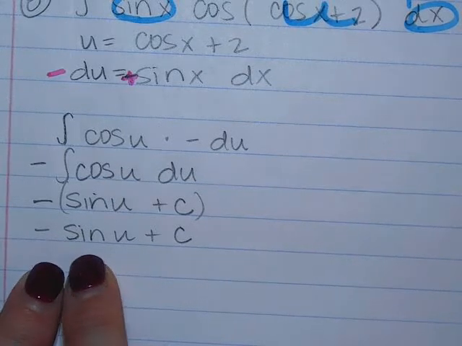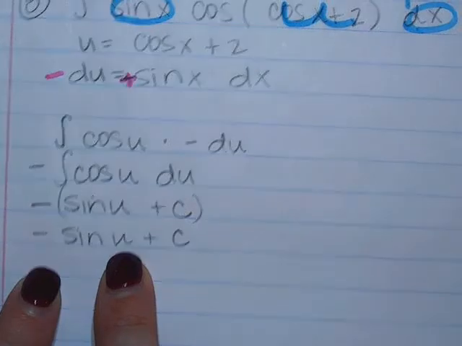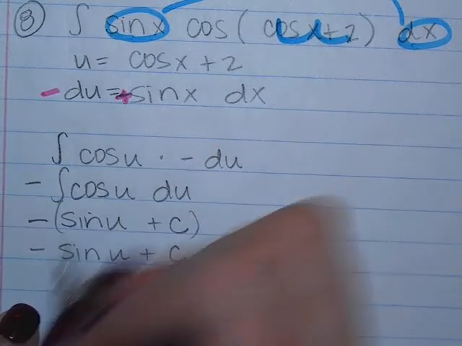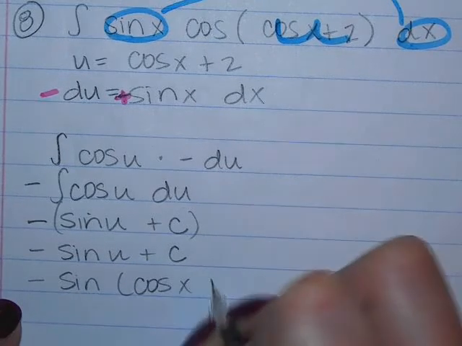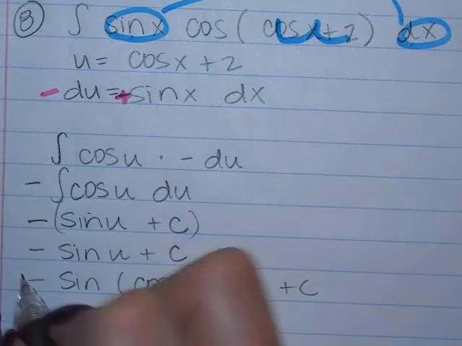Okay. All right. So what do I replace the u with? We previously measured out cosine x plus 2. So negative cos x plus 2 plus c, and done.